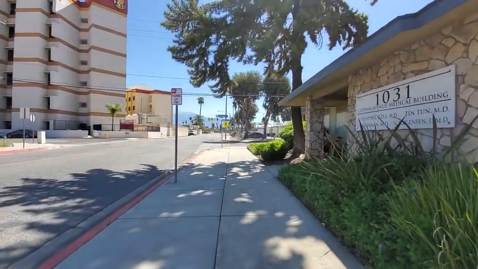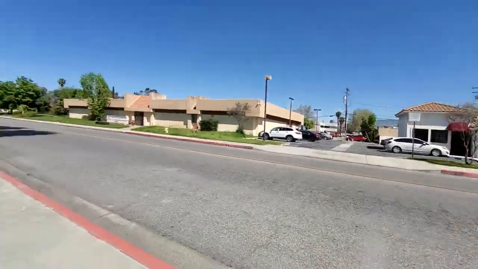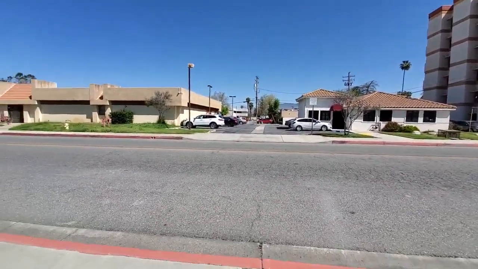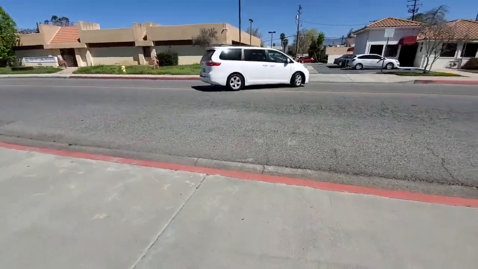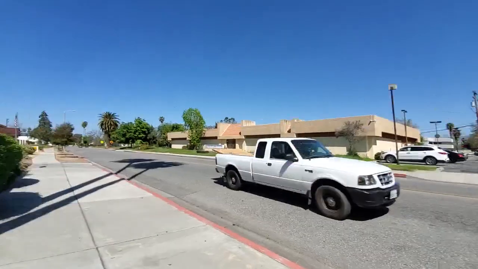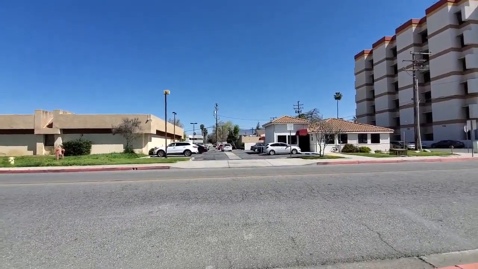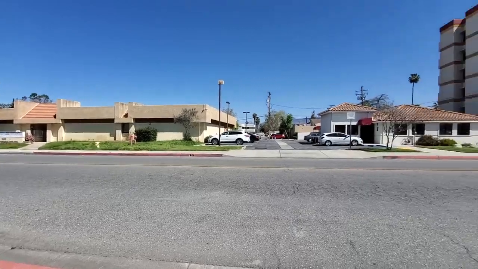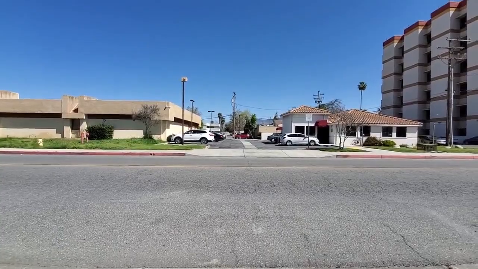I'm looking around the neighborhood. I spy with my little eye something that begins with P. What could it be?